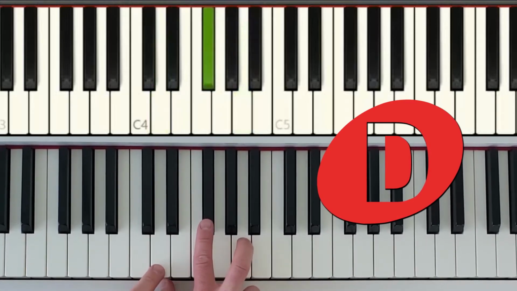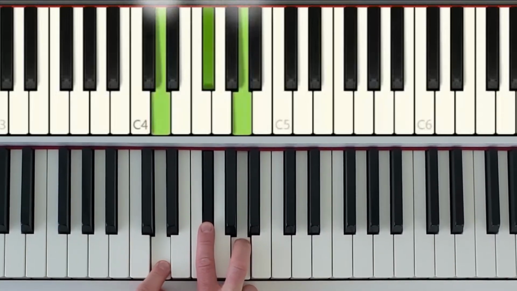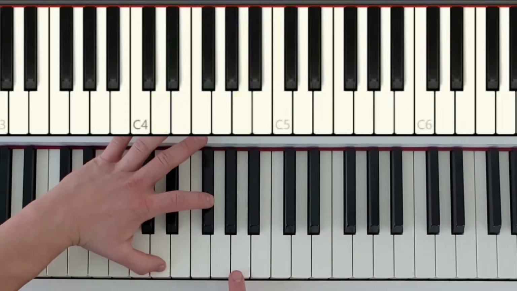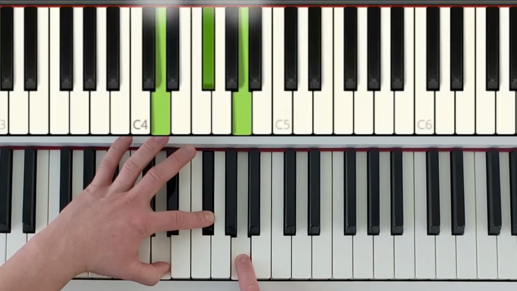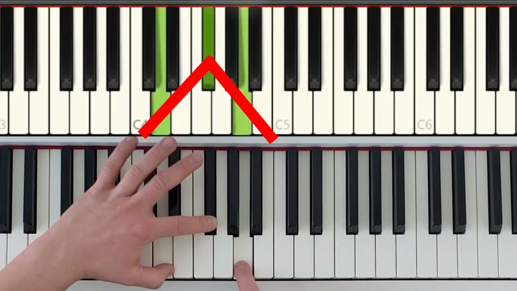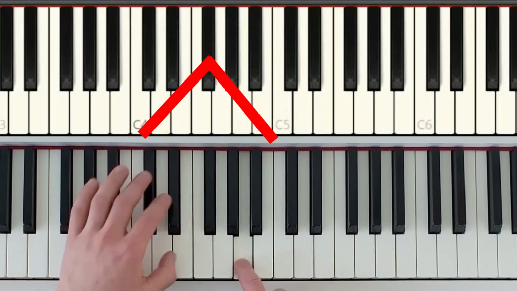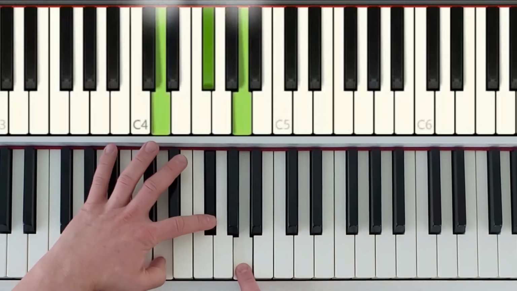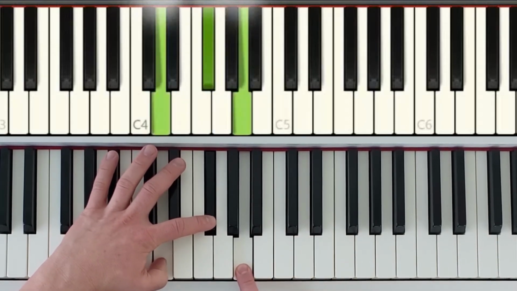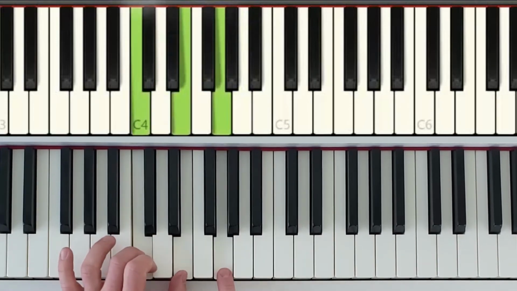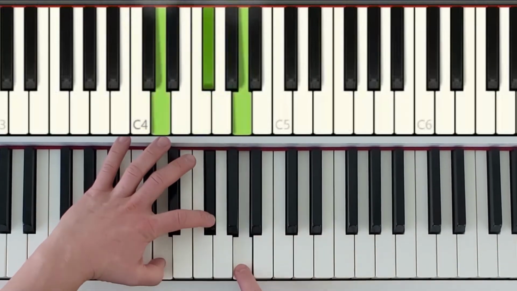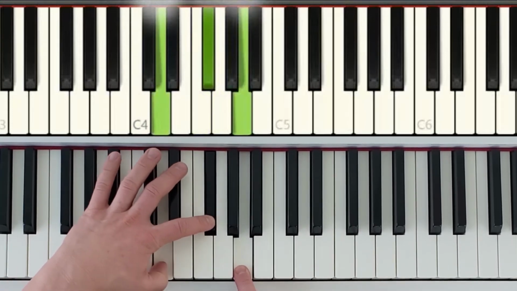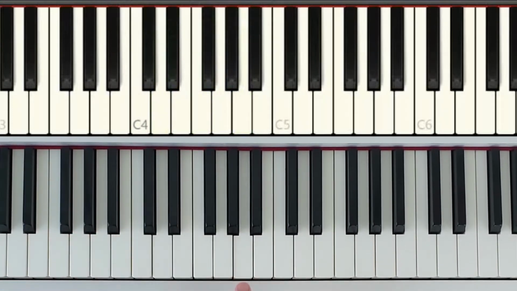If you take my fingertips and you connect them with lines, what shape do you get? Well, I call this a rooftop shape. So we had a V shape, now we have this rooftop shape. So C major was flat, D flat major was a V shape, D major is a rooftop shape. All right, so associate that.